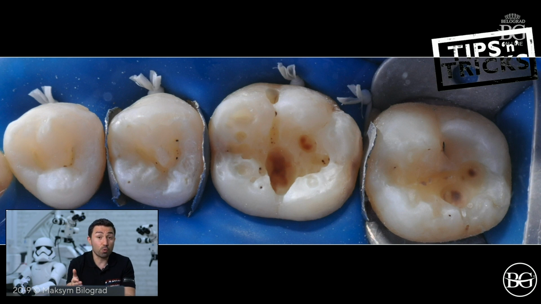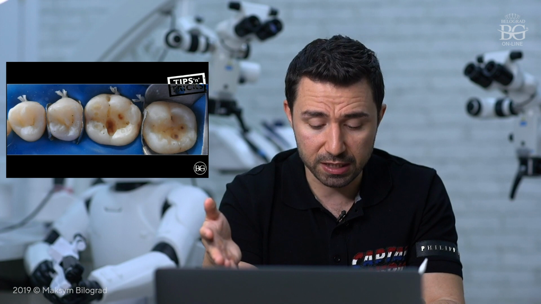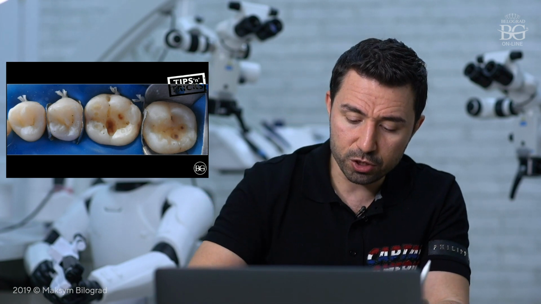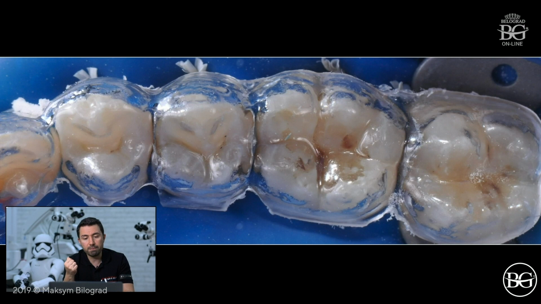This is one of the first cases when we were using this copy-paste technique, and I didn't have enough experience in that component. So we put some matrices. We cut matrices in order not to have interference between matrix and silicon index. And this is a rigid thermoplastic material. It is not a transparent silicon index.